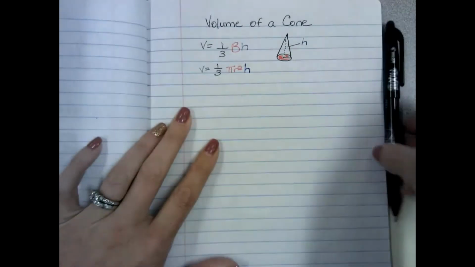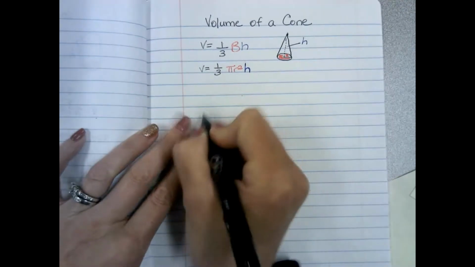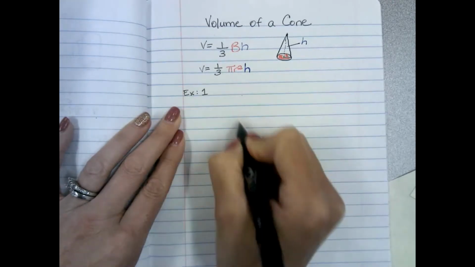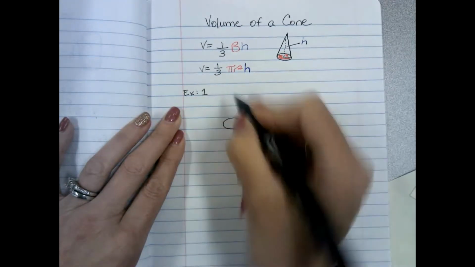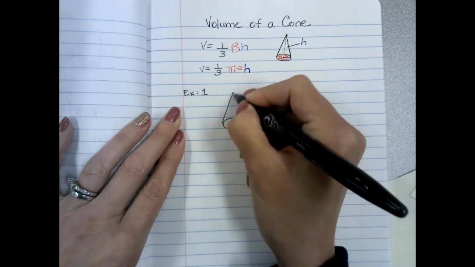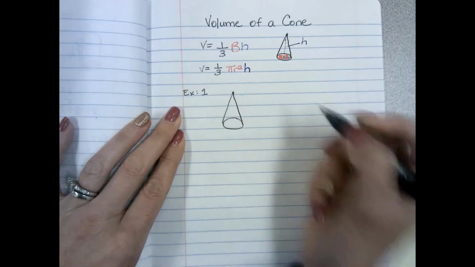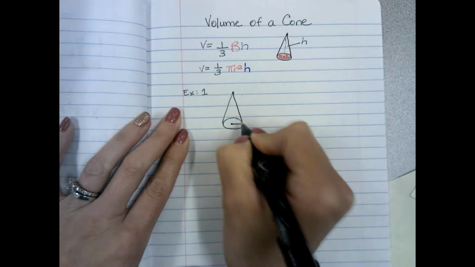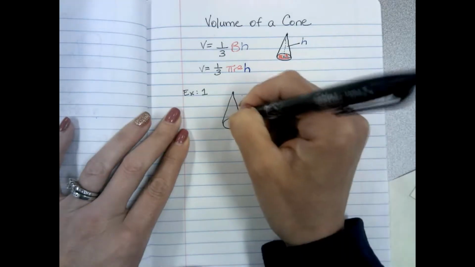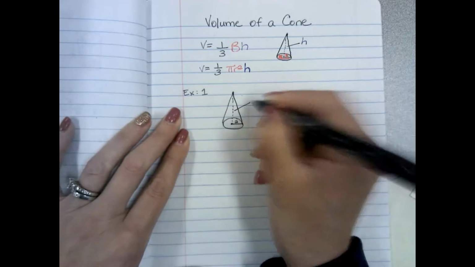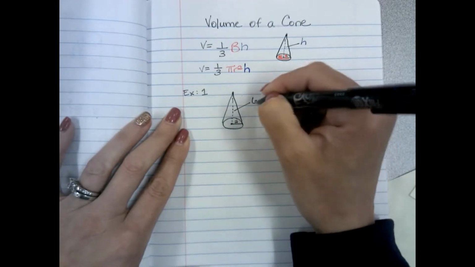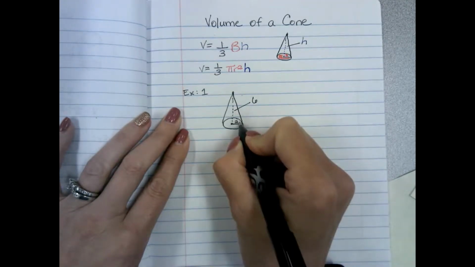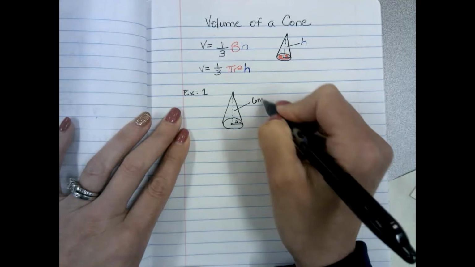Let's practice using this formula to find the volume of a cone. Let's draw a cone for our first example. And let's say that this cone has a radius of 2 and a height of 6. Now I should give these labels. It's really tough for me to put an M in there, but I'll squeeze it in. These will be labeled in meters.